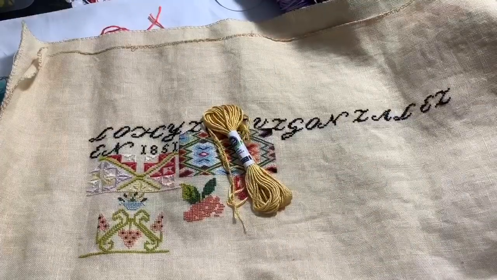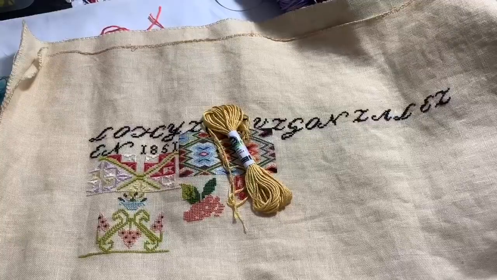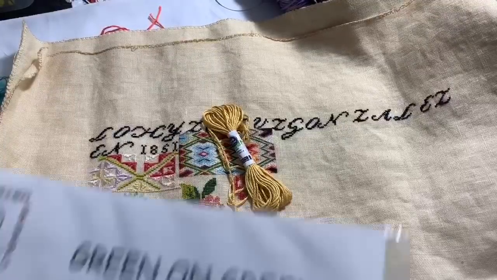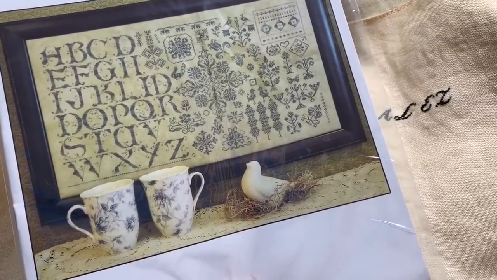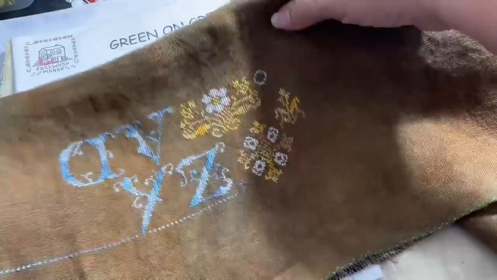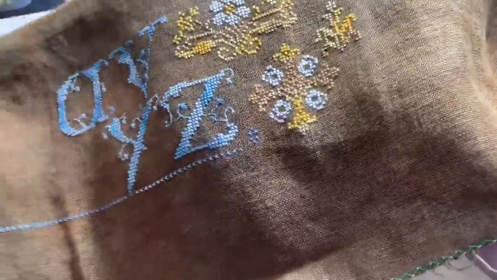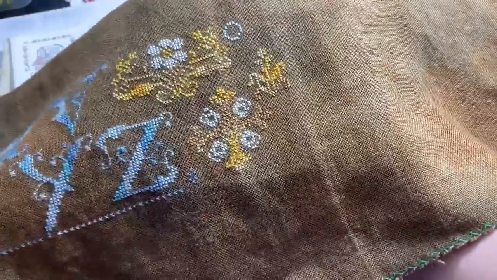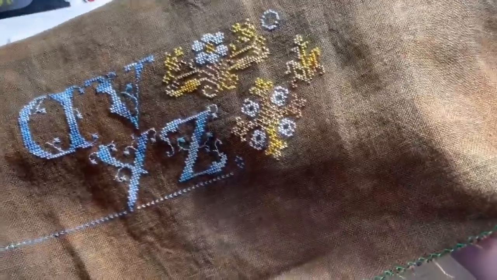The next one is Green on Green by Rosewood Manor. That is what that one looks like. Totally changed, of course, the color of the fabric and the floss. These are 3 different colors of Silks for You flosses on a piece of burnt bronze by Under the Sea Fabrics that I got at Keepsakes last October. No, 2 Octobers ago. Wow, time flies.